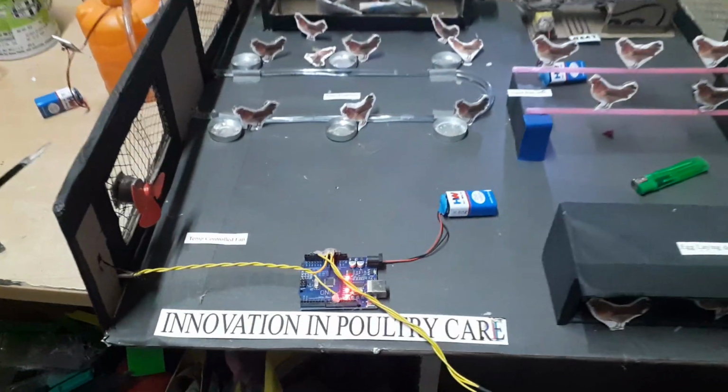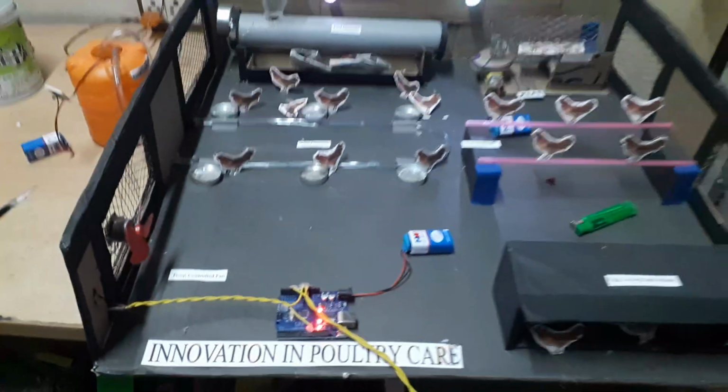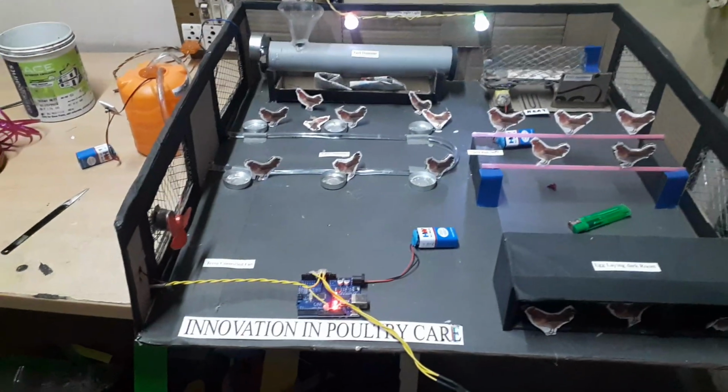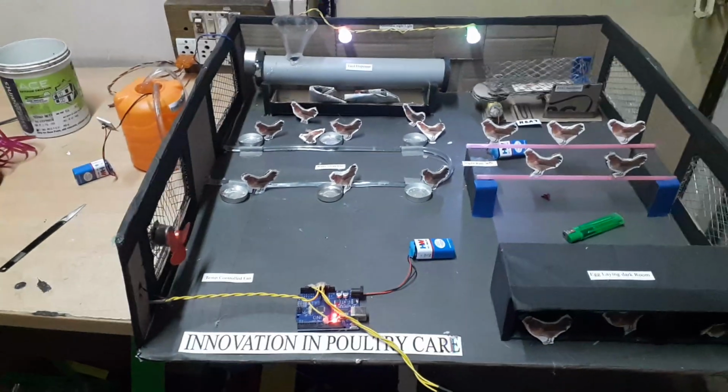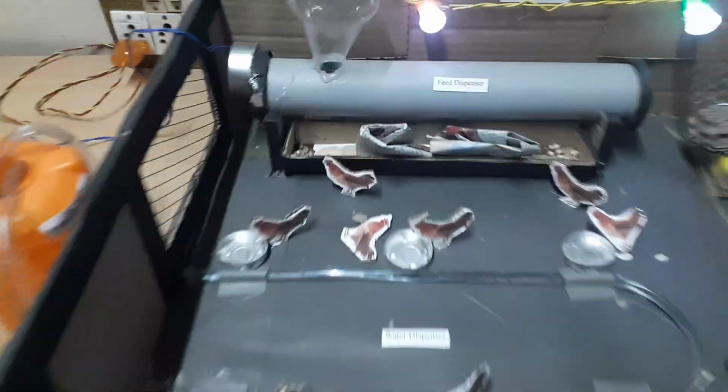The project name is Innovation in Poultry Care. We have developed a model which will automate many processes of the poultry industry. The first one is the feeder mechanism, the feed dispenser.